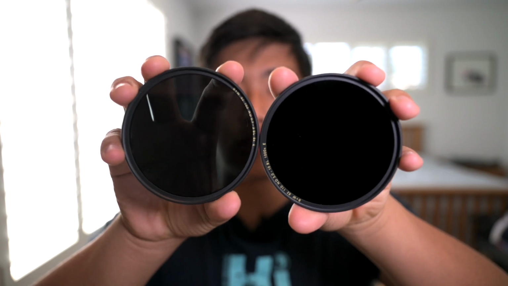Filters are an absolute essential for all landscape photographers, and picking the right one for your landscape photography is really crucial. And if you don't know which one to pick, you're going to be really struggling when creating amazing landscape photography photos. So in this video, we're going to talk about just that: the only 2 filters you will ever need for your landscape photography.